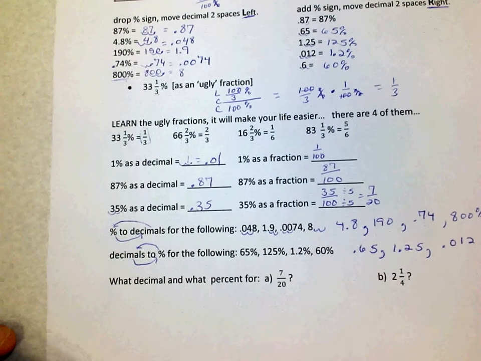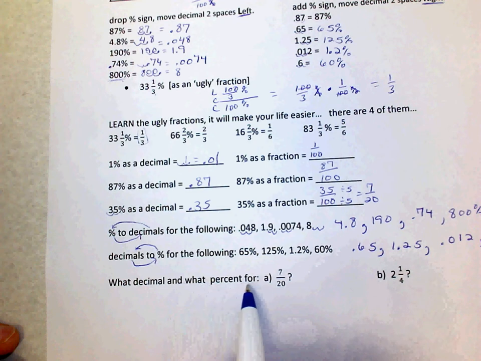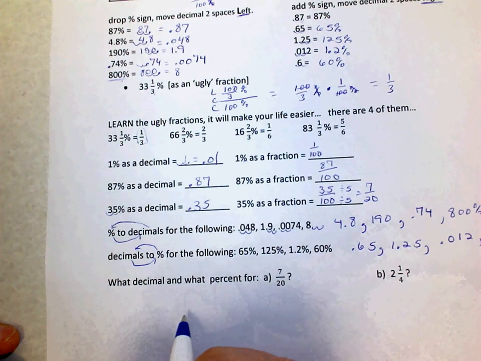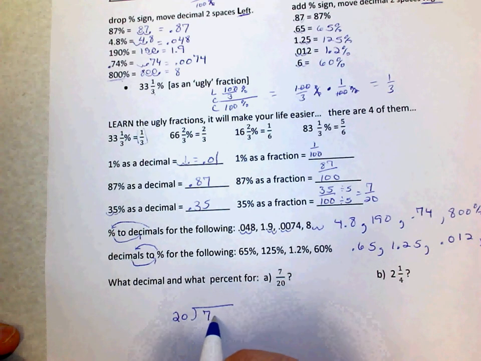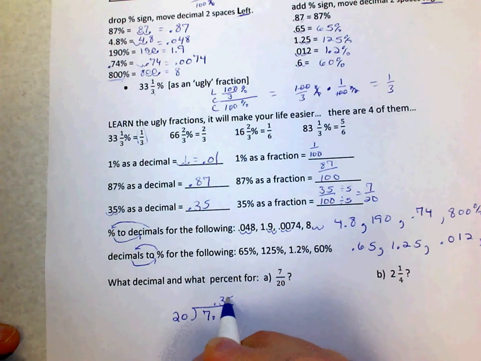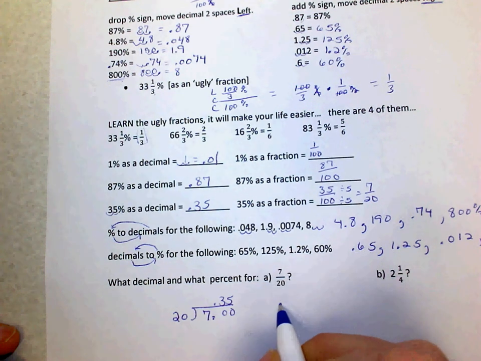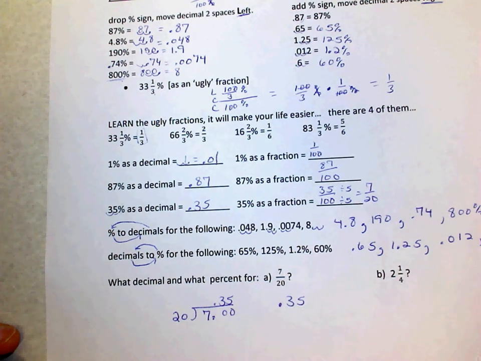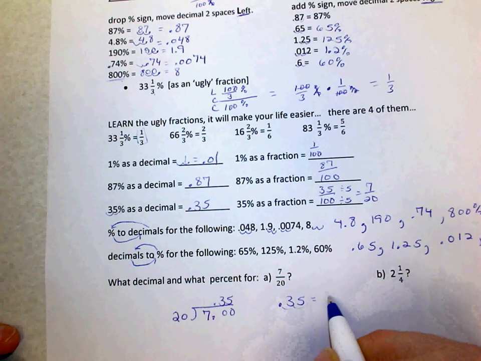Now, this last problem. What decimal and what percent? Well, we take 20 divided into 7, and I'm going to cheat and use the calculator. 7 divided by 20 gives us 0.35. So as a decimal it's 0.35, and then as a percent, 2 spaces right gives us 35%.